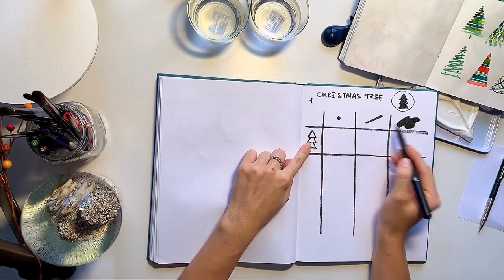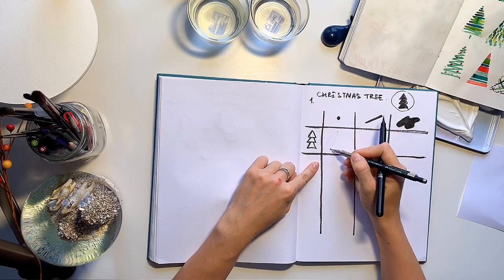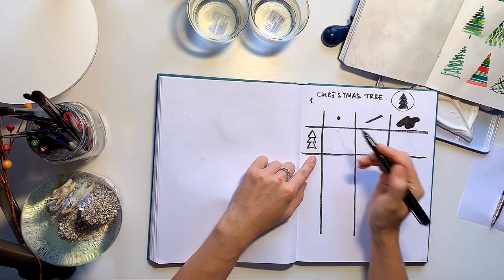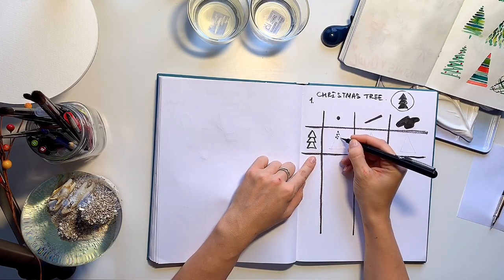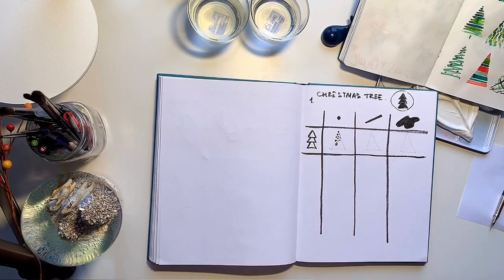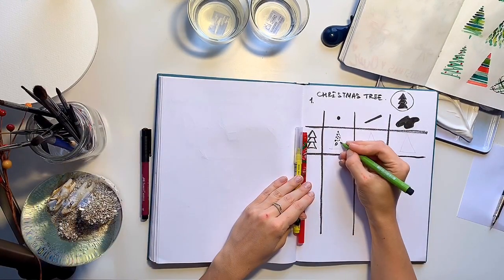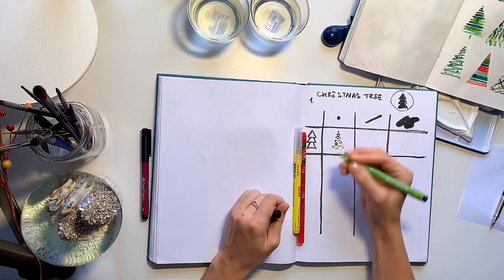The shape of the Christmas tree is triangle. We will use this form as a basis. In the first box, we will draw the Christmas tree with dots. You can make them colored using primary colors red, yellow and green.